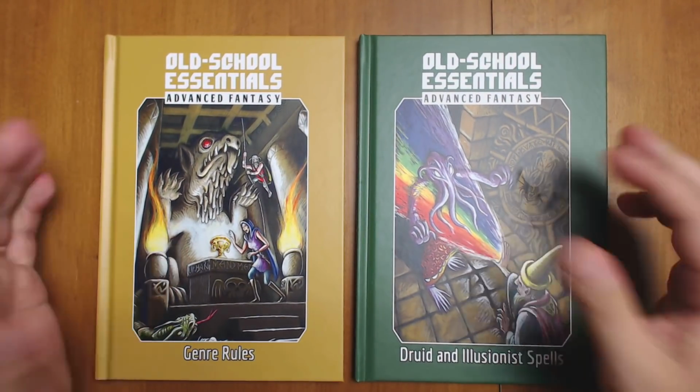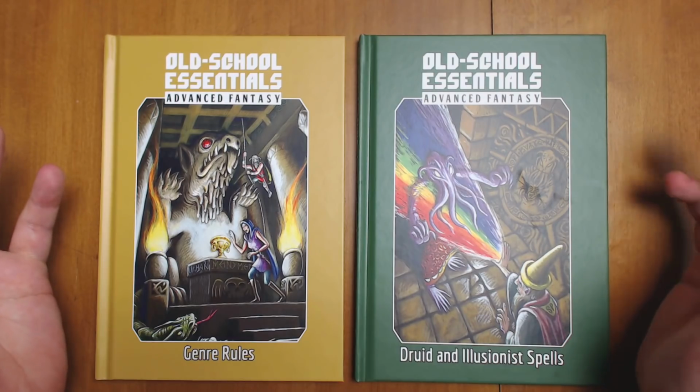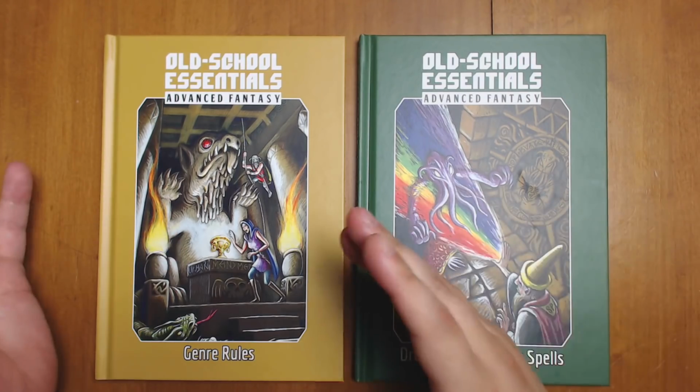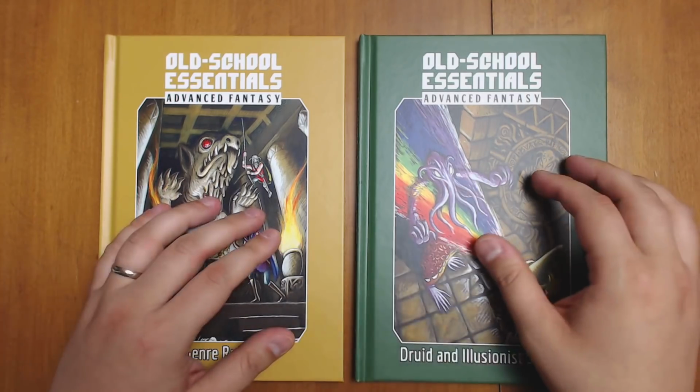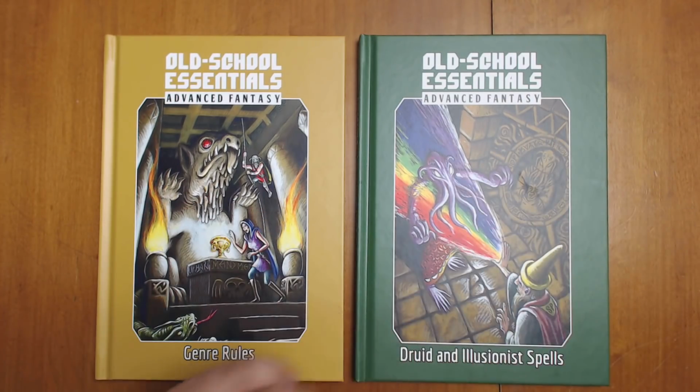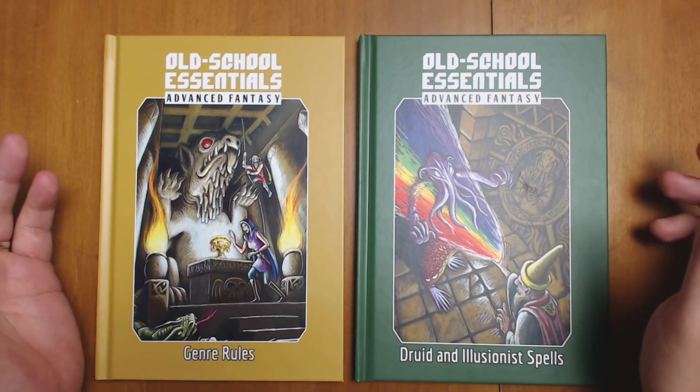Use these if you want more detail in your Old School Essentials game. If you want more races and classes, if you want to multi-class, if you want to combine races and classes, and if you want your sweet Druid and Illusionist spells, these are the books to get.